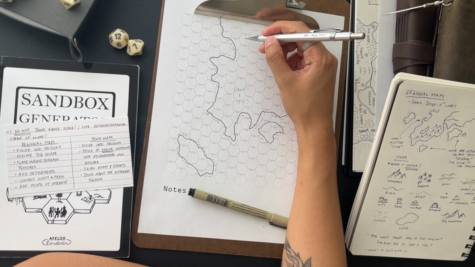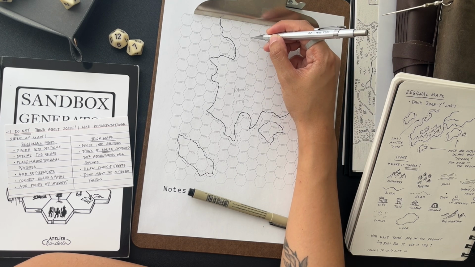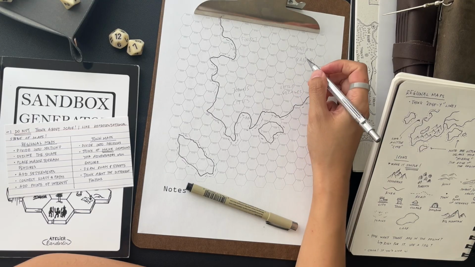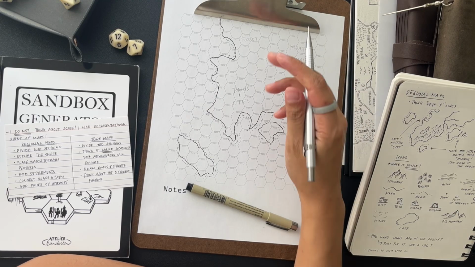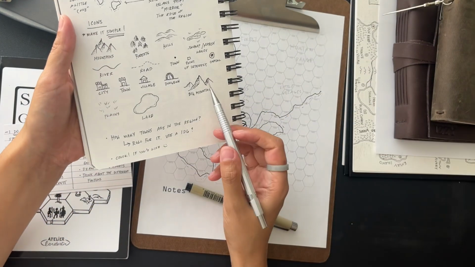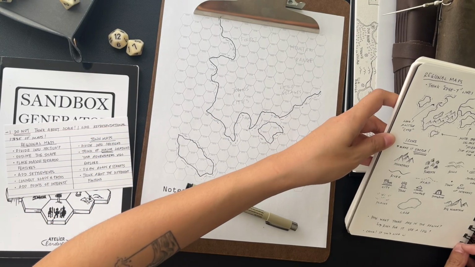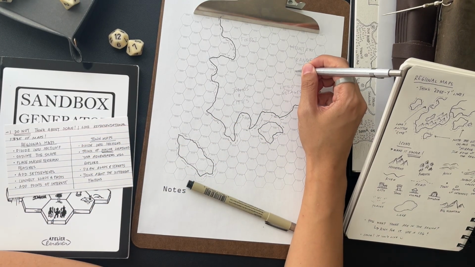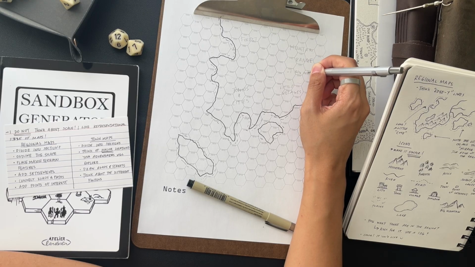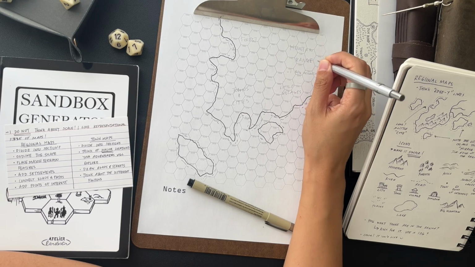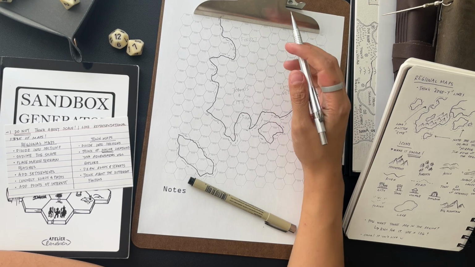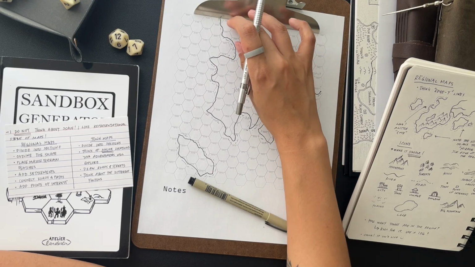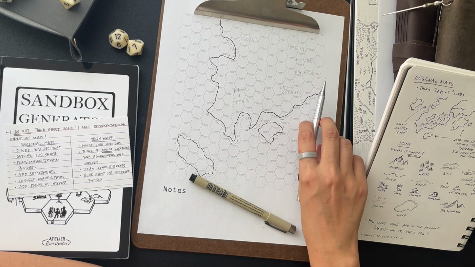Mountain range, and then just tons of forest over here. And then maybe in this mountain range there can be a big mountain, like you know how there's Mount Doom or something. And then maybe here we can have one big mountain, and then I feel like here it would be cool to have points of interest.